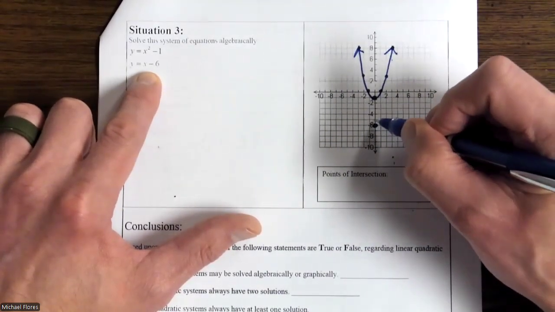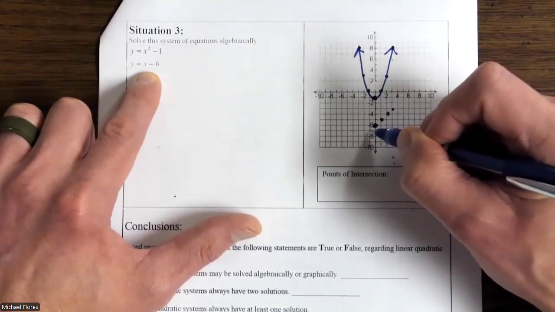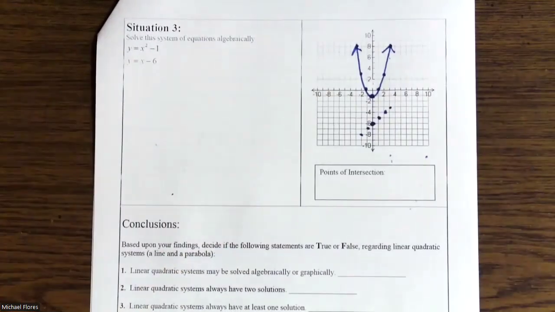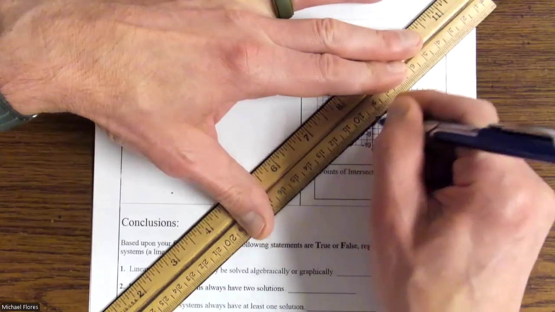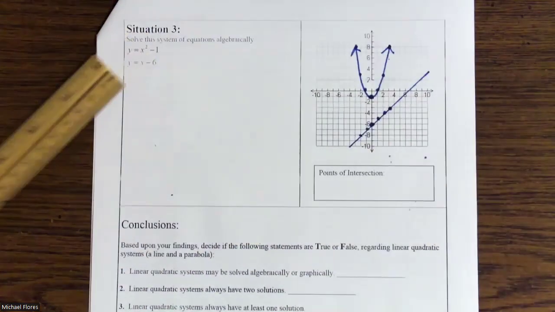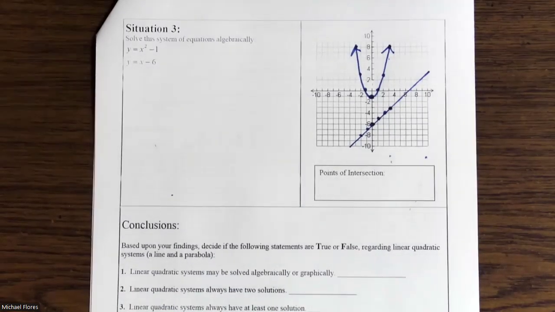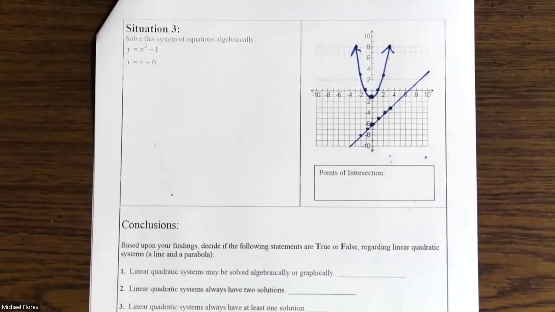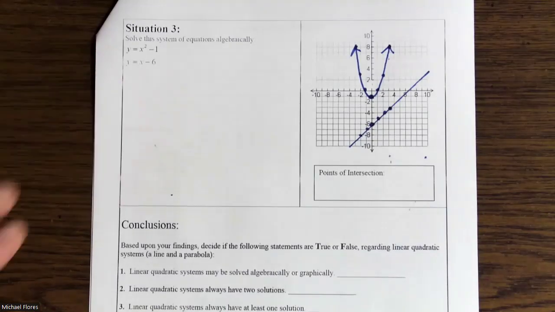The slope is 1, so up 1, right 1, up 1, right 1. That's about enough. Now I'm just going to go ahead and connect these dots. All right, so by graphing these, hopefully you're able to tell that they would not meet. Now, this is what it would look like solving graphically. But if you weren't solving them by graphing, if you're using algebra, here's what it would look like.